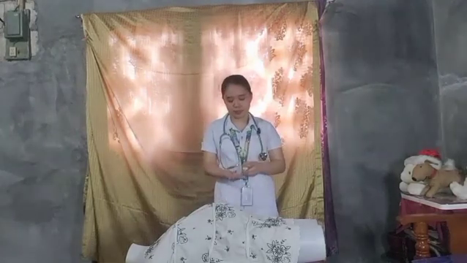Going to demonstrate Leopold's maneuver. But first, what is Leopold's maneuver? Leopold's maneuver is a common and systematic way to determine the position, lie, and presentation of the fetus inside the woman's uterus. Now we are going to proceed on performing hand hygiene again.